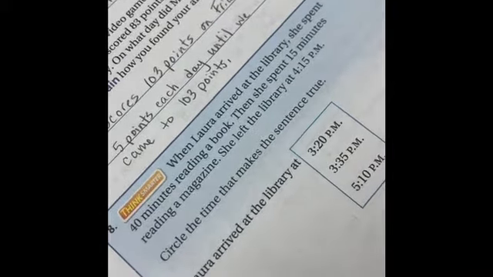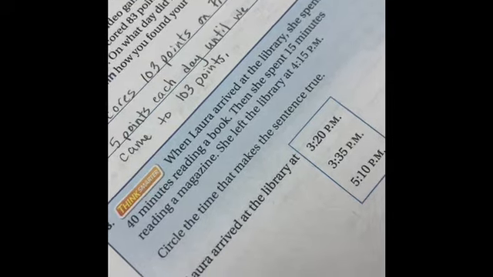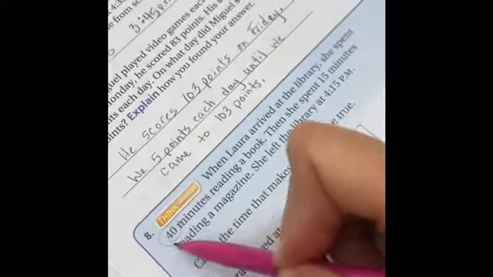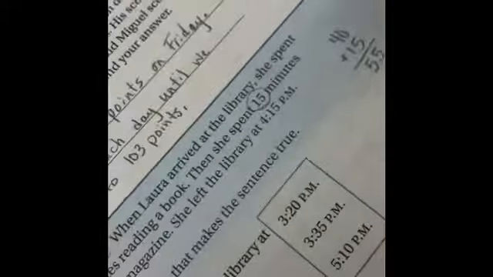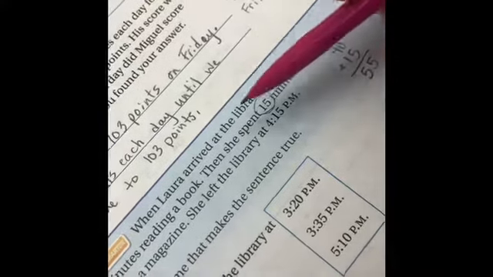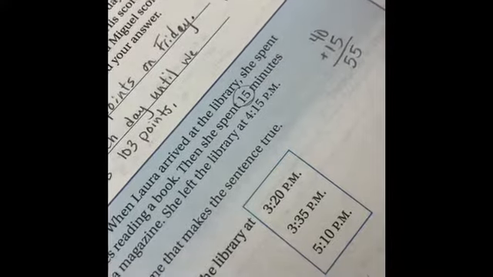All right. And then the last question, it says, when Laura arrived at the library, she spent 40 minutes reading a book, then she spent 15 minutes reading a magazine. She left the library at 4:15 p.m. Circle the time that makes the sentence true. So right away I see that she spent 40 minutes reading a book, and then 15 minutes reading a magazine. So I like to add 40 plus 15 so we know our total, and that is 55. So we have 55 total minutes. She left the library at 4:15.